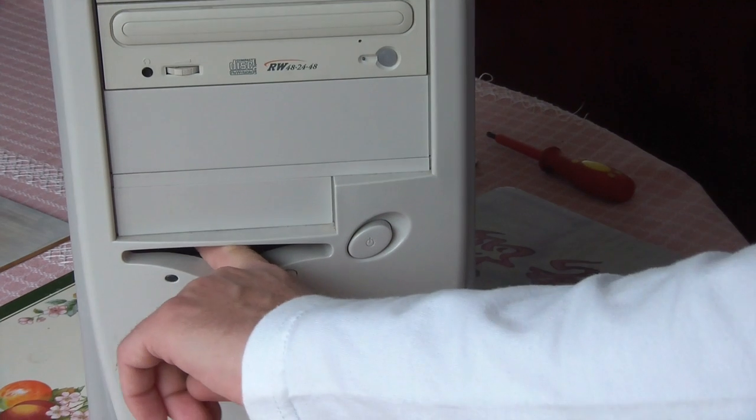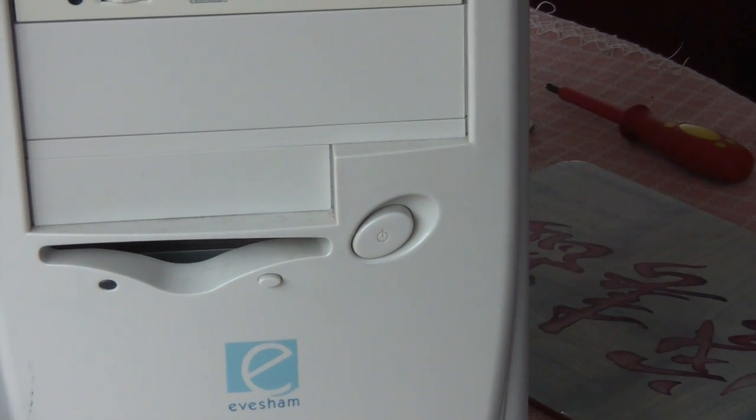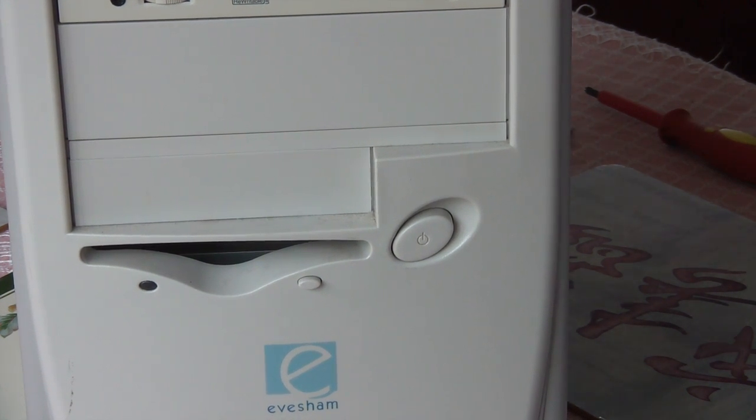Below that there is space for a floppy disk drive. No floppy disk drive in this, and you won't really find them on machines. It's a bit of a legacy piece of equipment now. Nobody uses floppy disks. There are very few cases where you might use a floppy disk. You might want to look up why people might still use them.